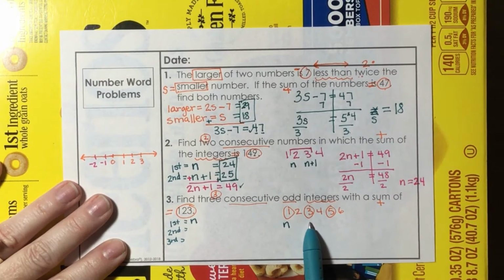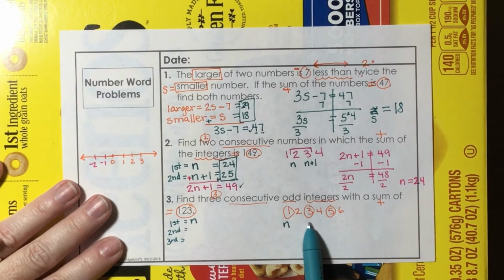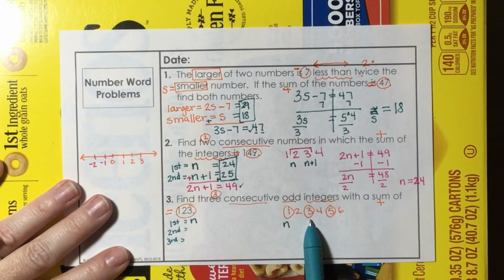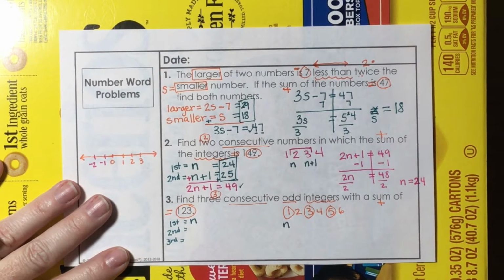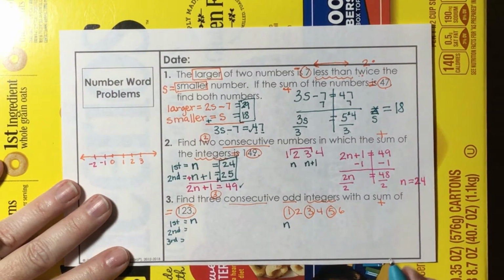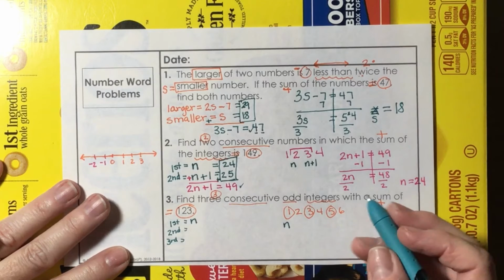But had I made 3 the n, or the middle number I should say, my equation would look different. I'd even get a different answer, but that's because I'd be solving for the second number and I'd have to plug into both of these. So it would still work out the same. It's just I'm going to get the answer of the first number. So whichever one you chose, n, is the one we'll start out getting.